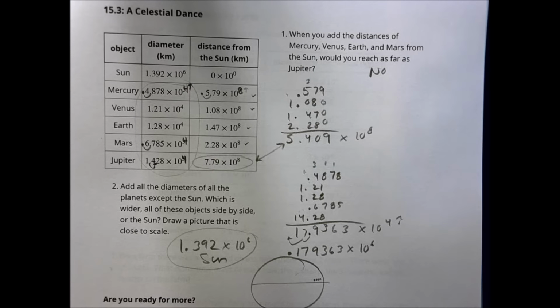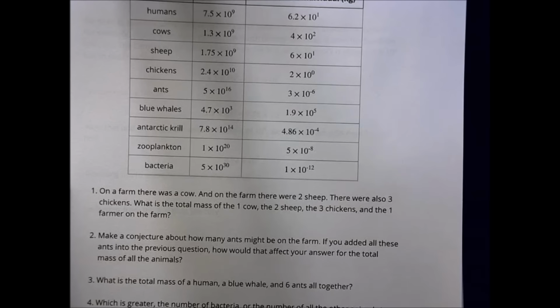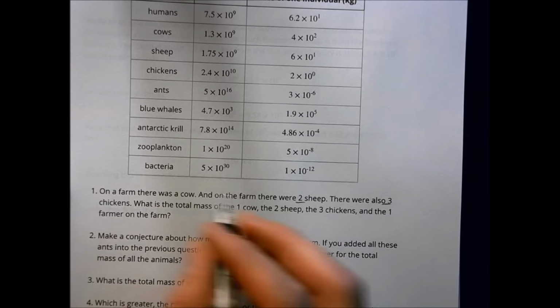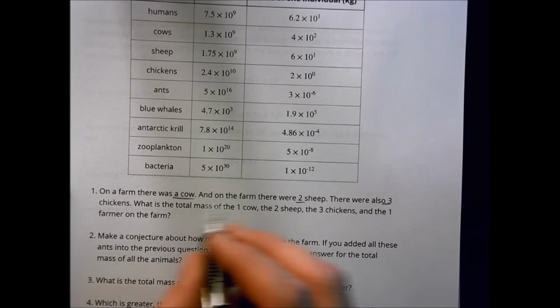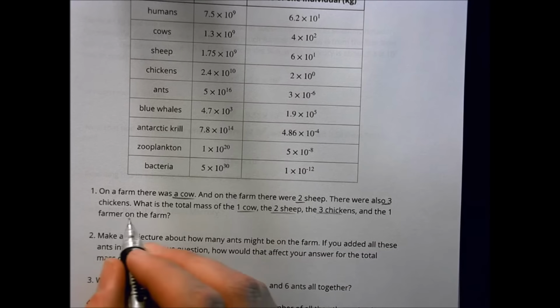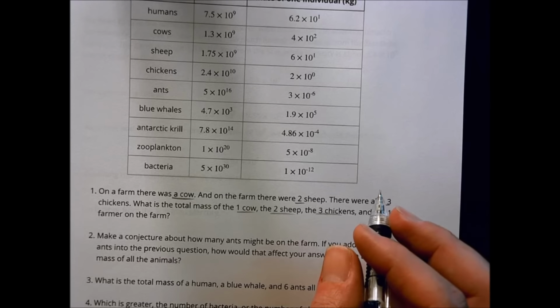Okay, I'm gonna skip the Are You Ready for More, and we're gonna go to activity 4, which is Old MacDonald's Massive Farm. Here it is. We have all these numbers here. So on a farm there was a cow, and on the farm there were 2 sheep, 3 chickens. So we have a cow, 2 sheep, 3 chickens. What's the total mass of 1 cow, 2 sheep, 3 chickens, and 1 farmer? So we're gonna add up all these fun things.